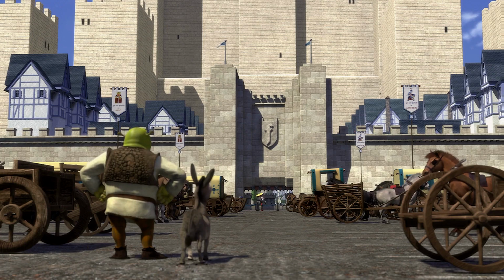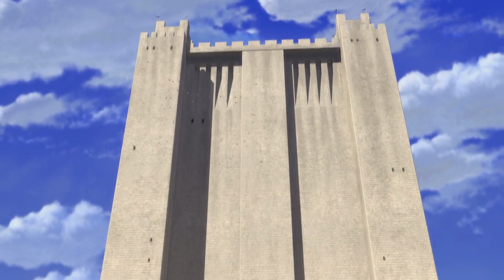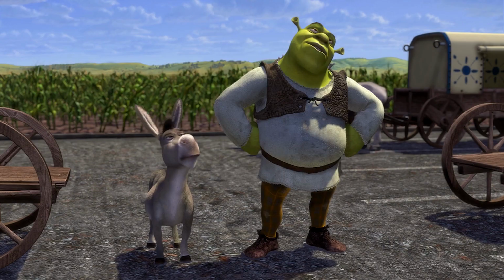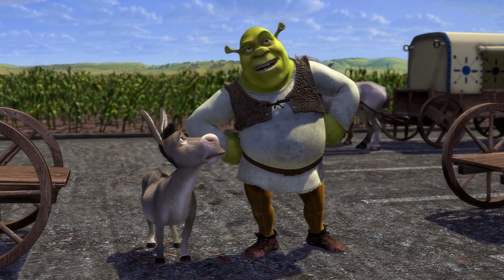So, that must be Lord Farquaad's castle. That's the place. Do you think maybe he's compensating for something?